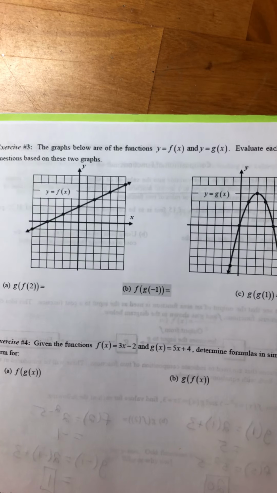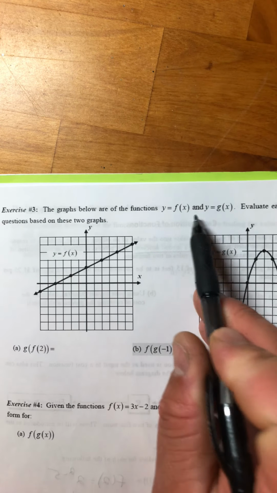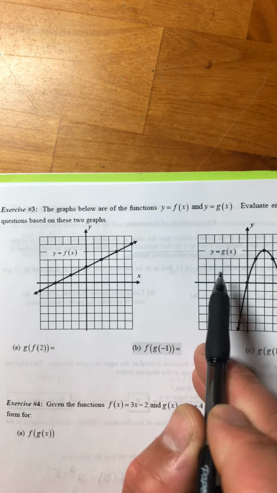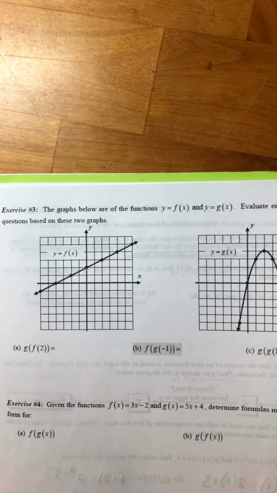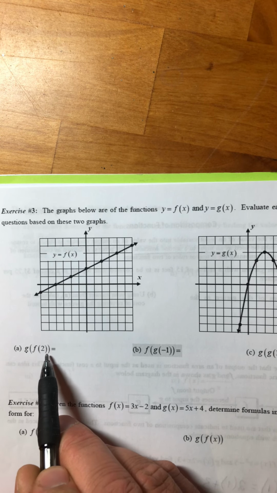Next page is more examples. Sometimes they don't give you the equation. They actually give you a graph in this case. All right, so f of x is this one. They kind of labeled it. It's over here. G of x is this upside down parabola. And same idea. Find g of f of 2.